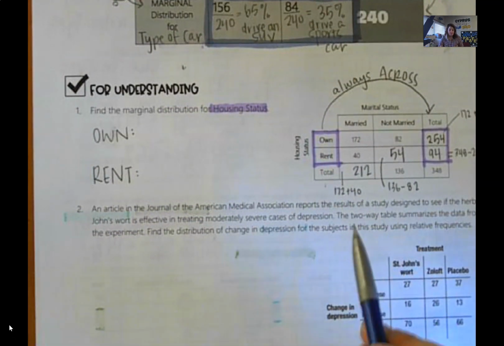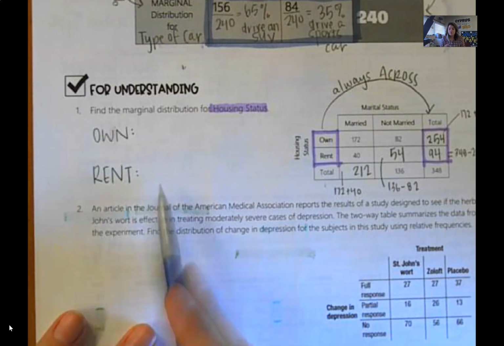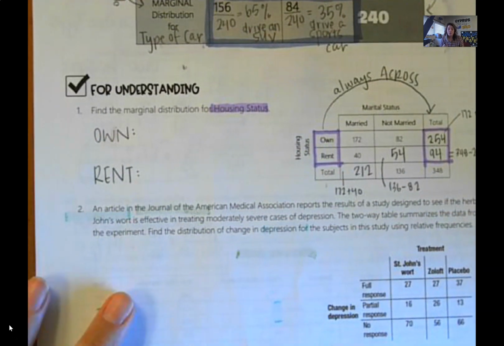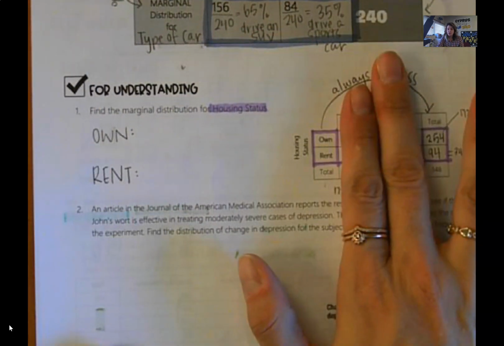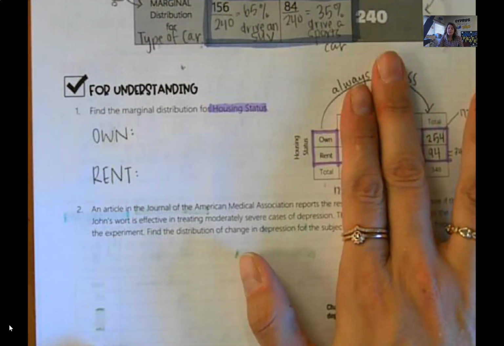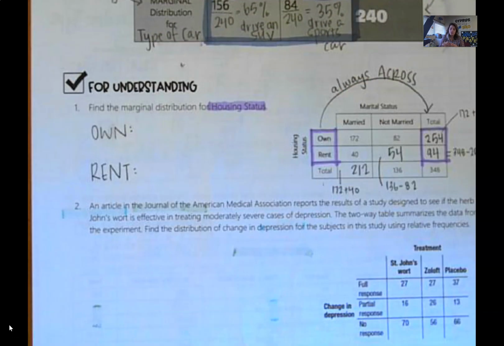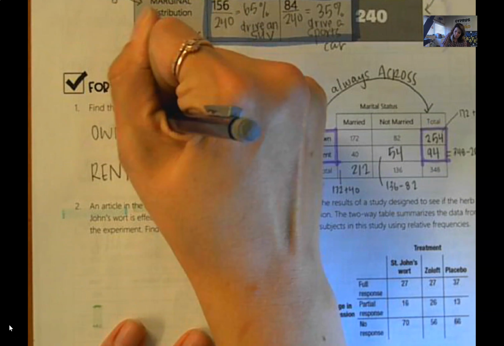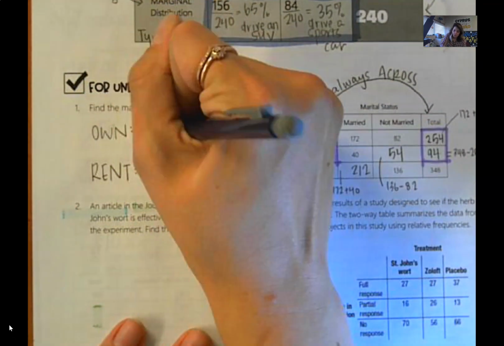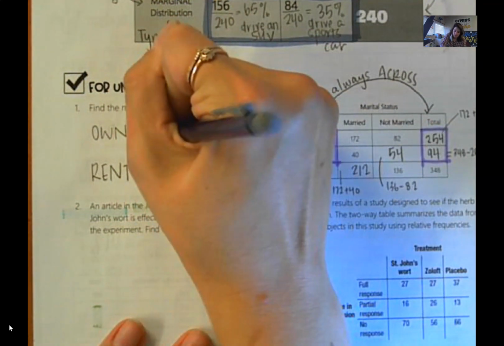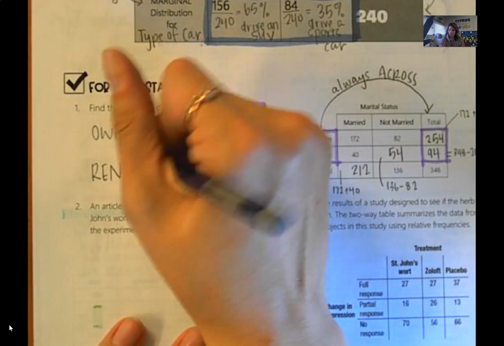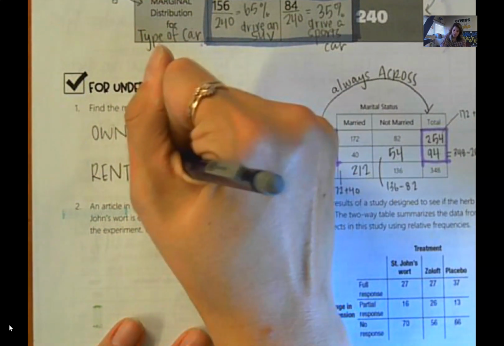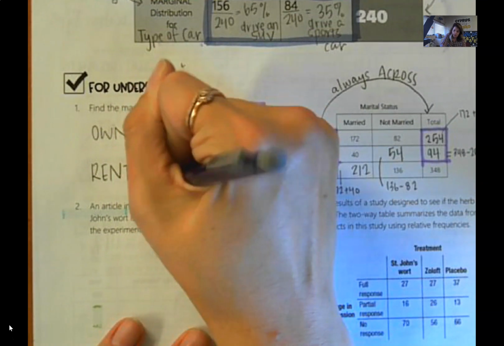Okay, now that I've been through that, the marginal distribution does not care about marital status. We don't need any of this information right here. All it cares about is the overall percent who owned. So that's going to be 254 over 348. And the overall percent that rented. So that is going to be 94 over 348.